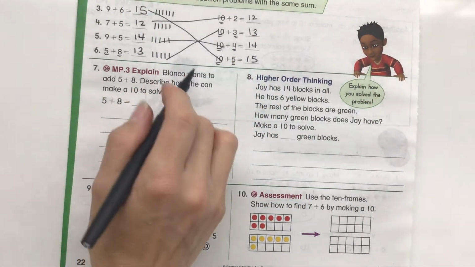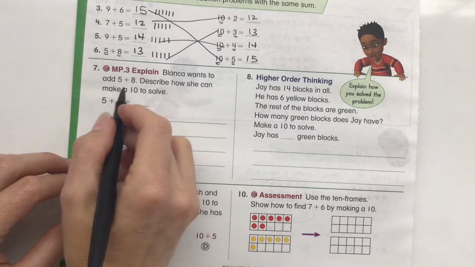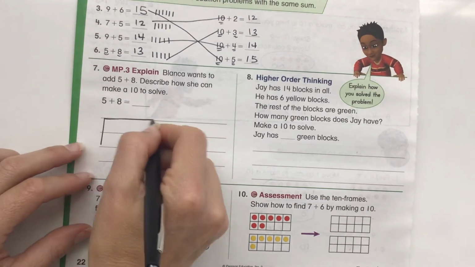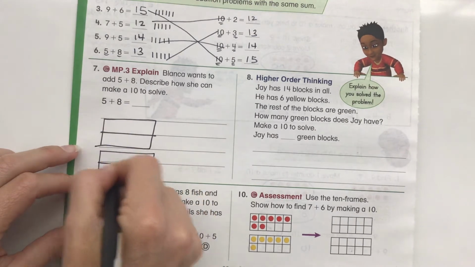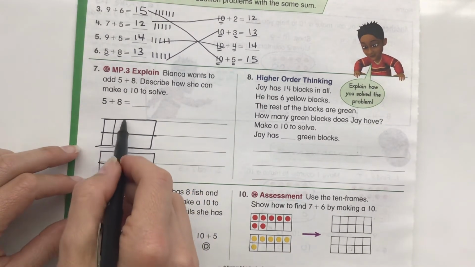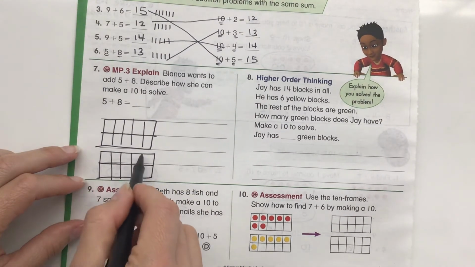Okay, number 7. Blanca wants to add 5 plus 8. Describe how she can make 10 to solve. So she wants to do 5 plus 8. So I'm actually going to do 2 sets of 10 frames over here. So we'll do our rectangles with a sandwich line and then 4 lines up and down. 1, 2, 3, 4. Another 1, 2, 3, and 4.